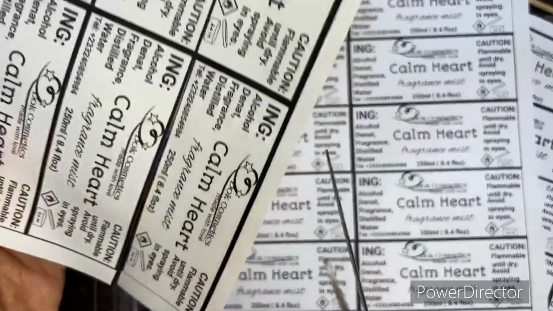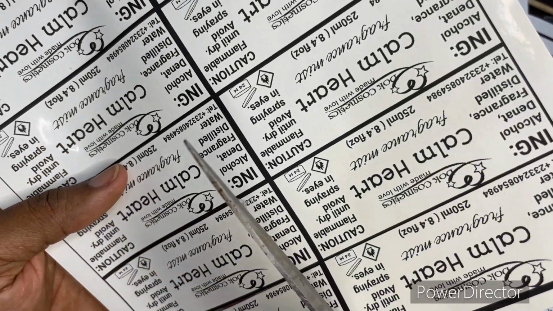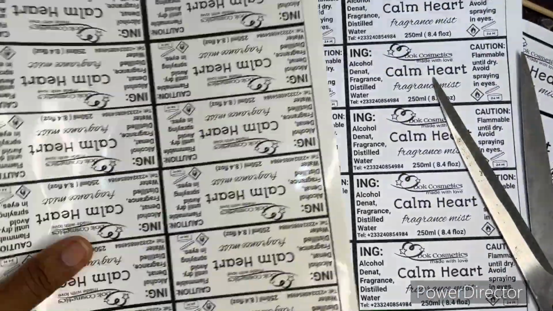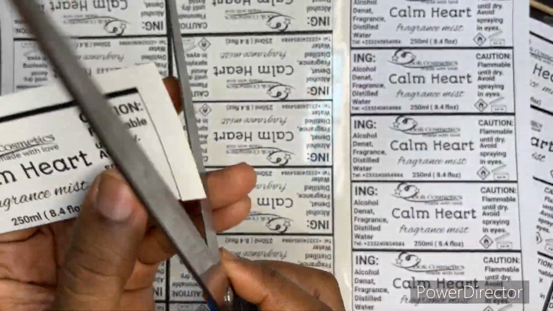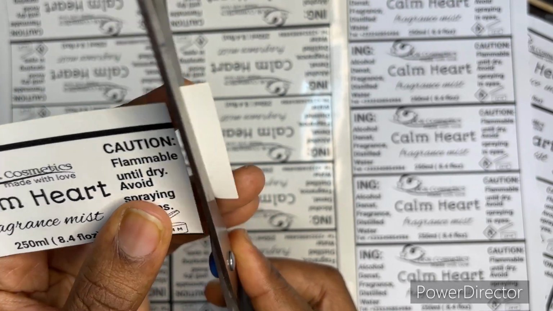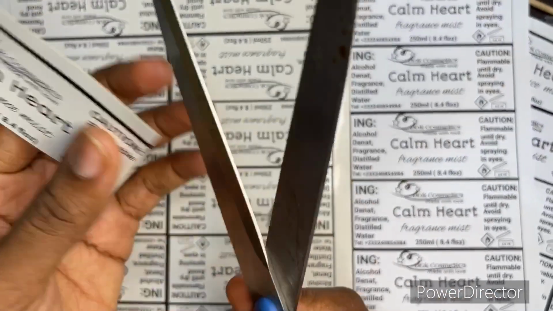You see, you don't really need all those fancy equipment to create your own labels at home. I intentionally left some of the black lines around it so that it will also serve as a design.